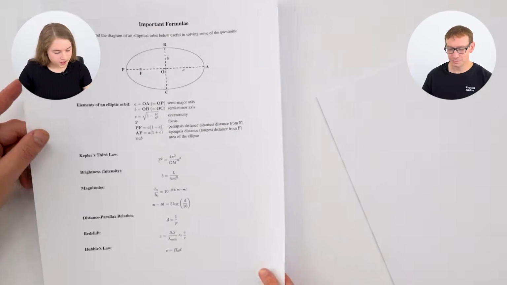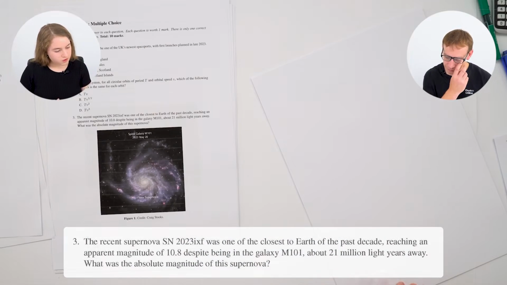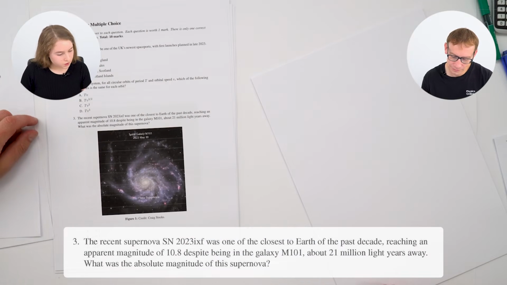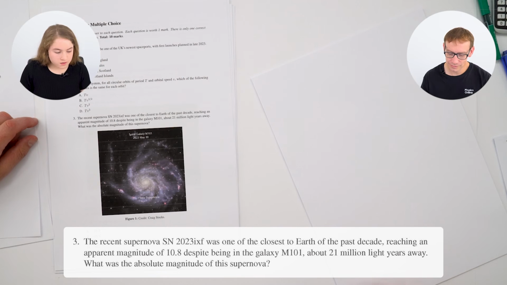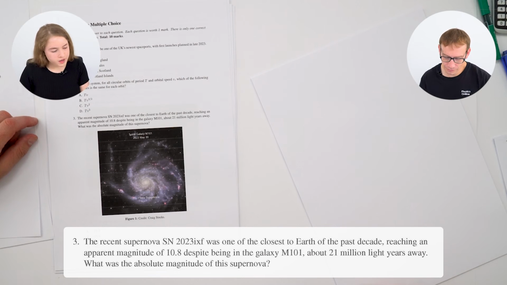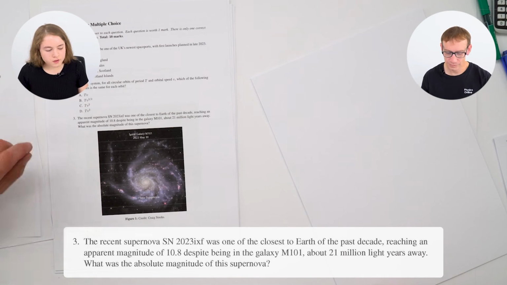Cool. Reading this question, they've said, here's the supernova. Its apparent magnitude is 10.8. Its distance away is 21 million light years away. And they've asked, what's the absolute magnitude?